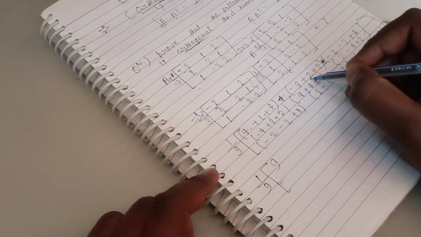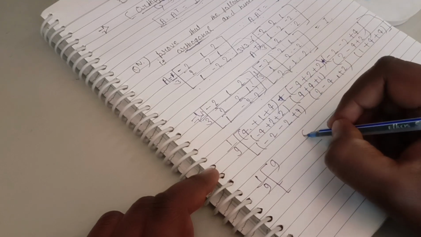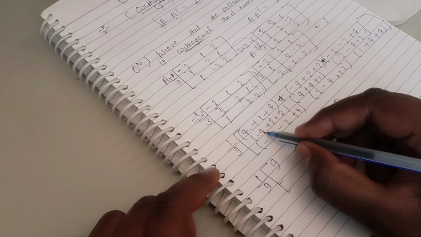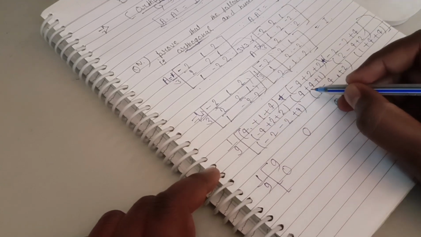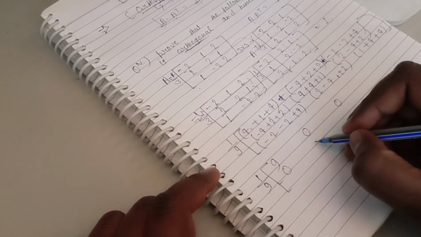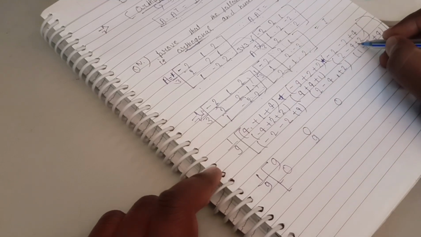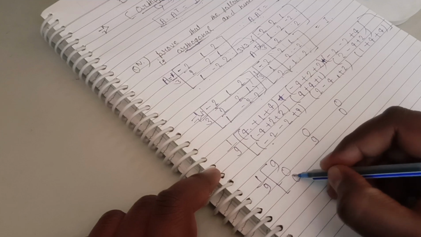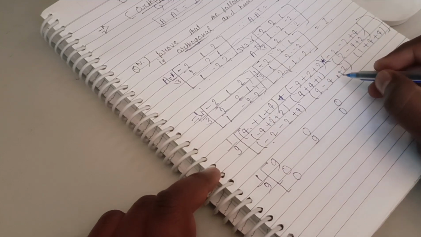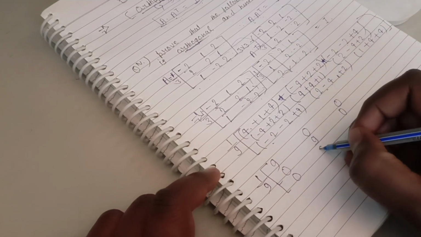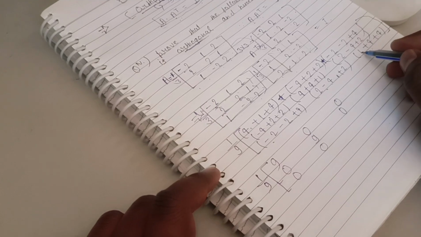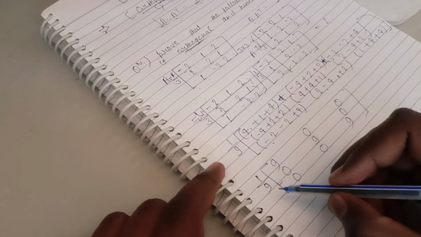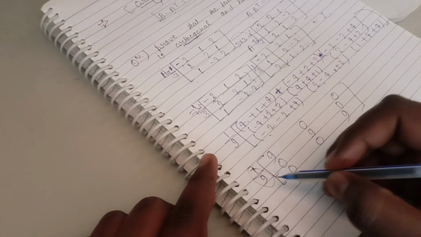Okay, minus 4 plus 2 plus 2 is 0, minus 4 plus 4 is 0, minus 4 plus 4 is 0, 4 plus 4 is 8 plus 1 is 9. 2 plus 2 minus 4 is 0, minus 2 plus 4 minus 2 is 0, 2 minus 4 plus 2 is 0, 4 plus 1 is 5 plus 4 is 9. So this is here. Now just see this is 1 by 9.